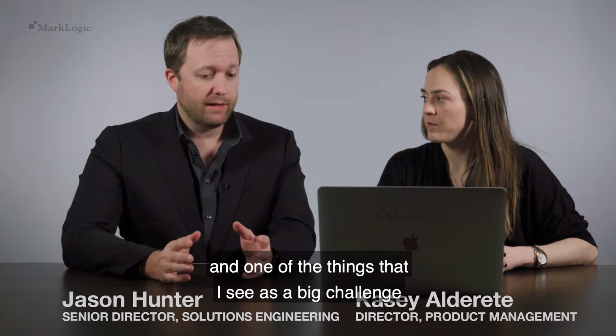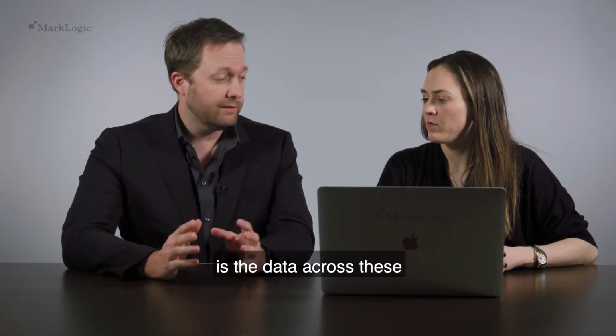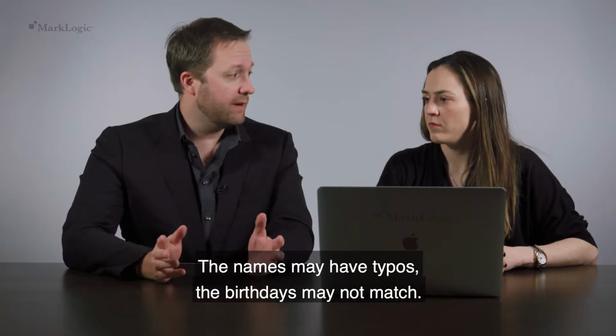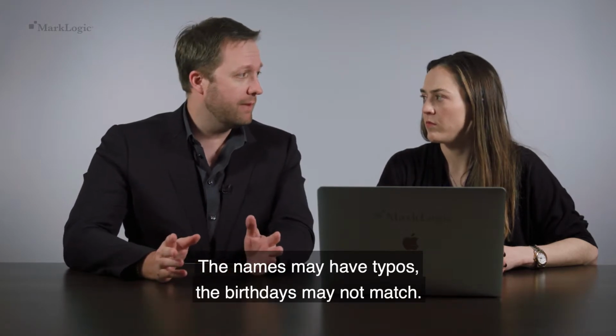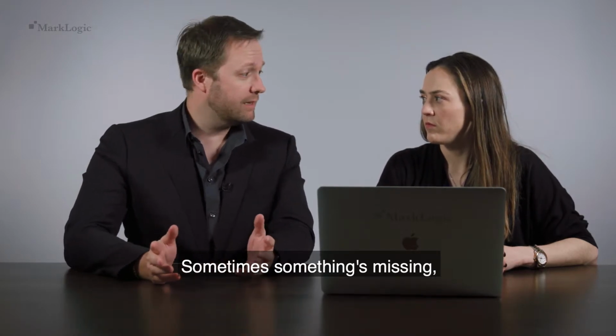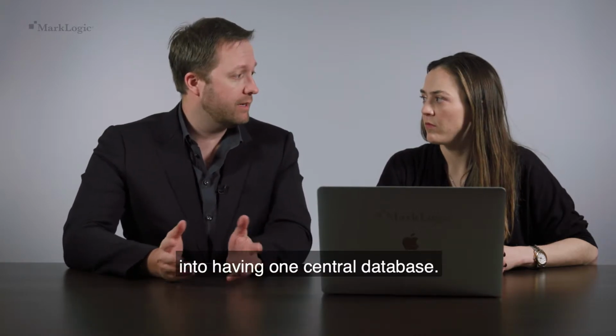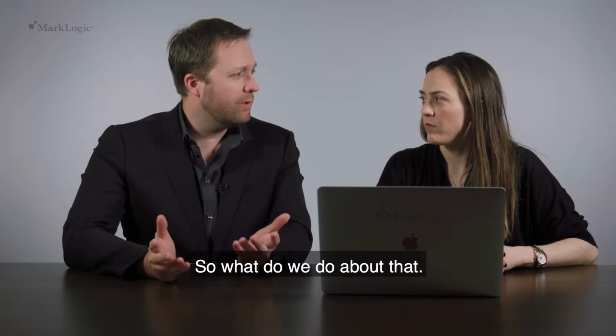So we do a lot of data integration at MarkLogic, and one of the things that I see as a big challenge is that the data across these different silos doesn't always agree. The names may have typos, the birthdays may not match. Sometimes something's missing, sometimes something's just erroneous. It's a real problem when you pull all the data together into having one central database. So what do we do about that?